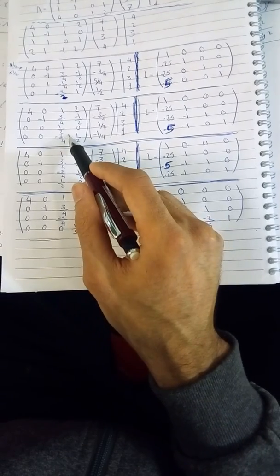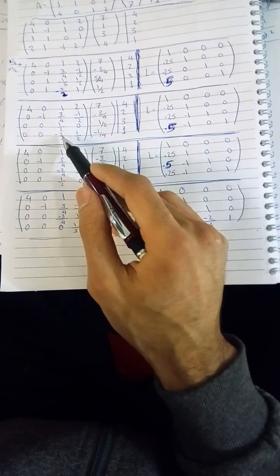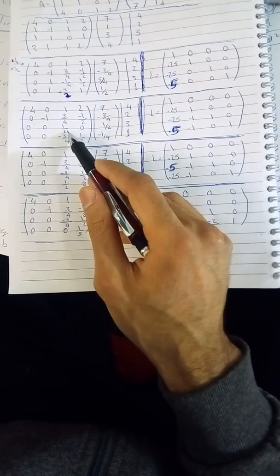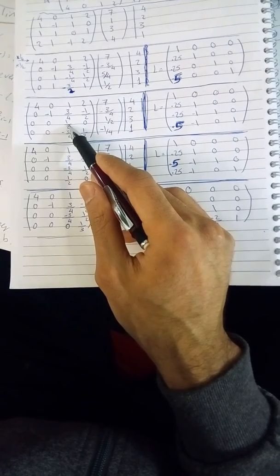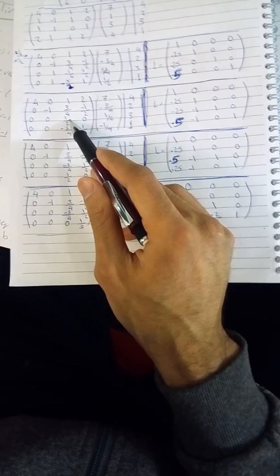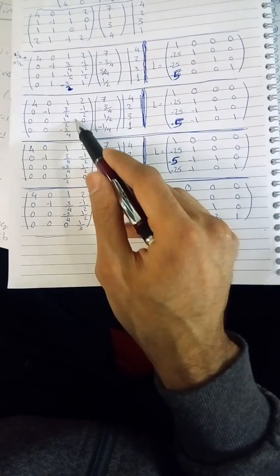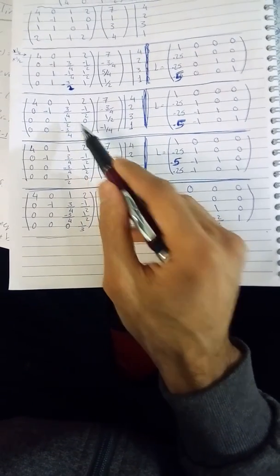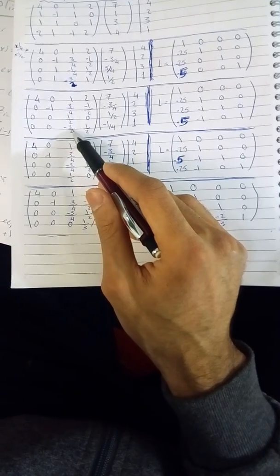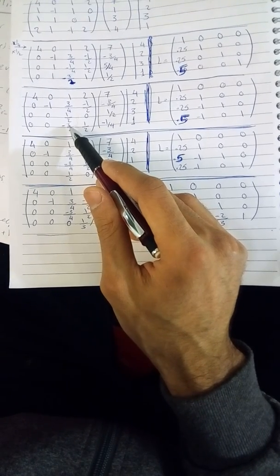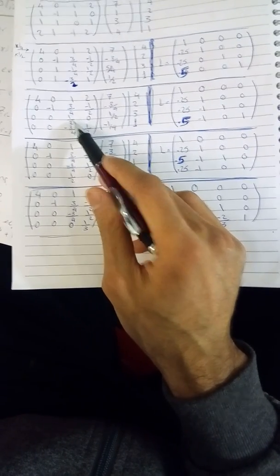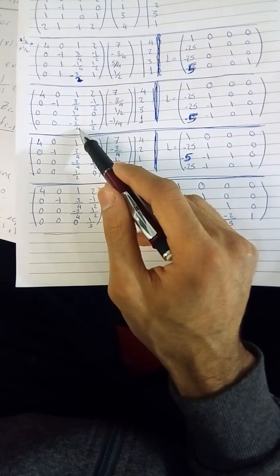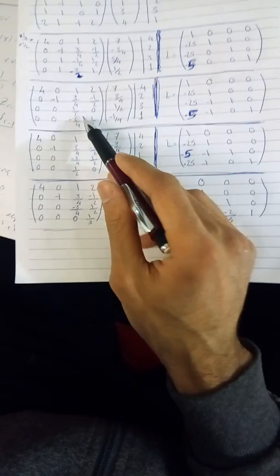Now we are converting to the third column. We want to make the diagonal here the maximum, the element of the diagonal, which is A33. We want it to be the maximum of these two elements. So we take the magnitude and then we will find that 0.75 is bigger than half, so we will rearrange those two rows.